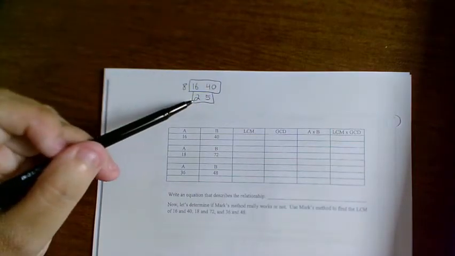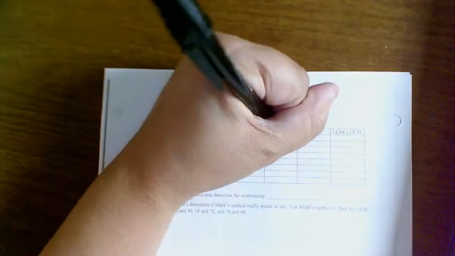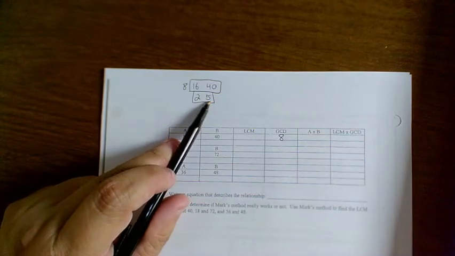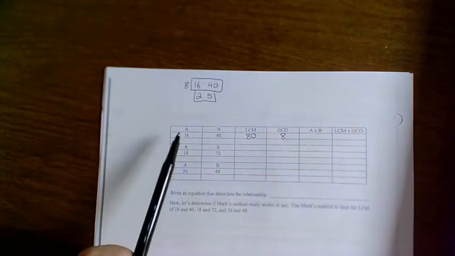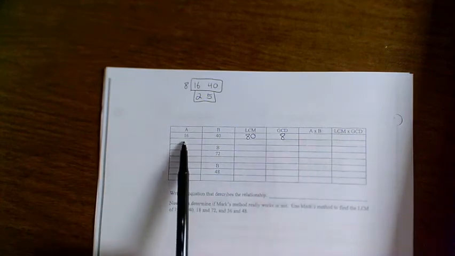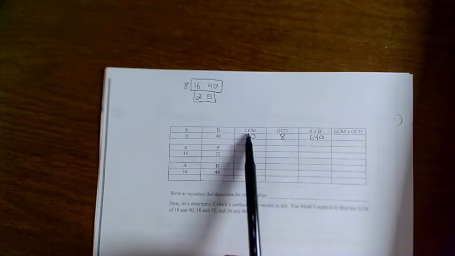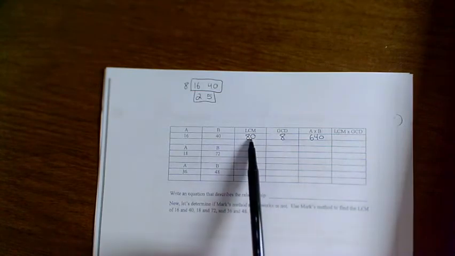So then we're done. So the greatest common factor is going to be 8. The least common multiple would be 8 times 2 times 5, so that would be 80. Okay. Then it wants you to multiply these two numbers together. So 16 times 40 is 640. And it wants you to notice then what is the LCM times the GCD. So 80 times 8 is also 640.